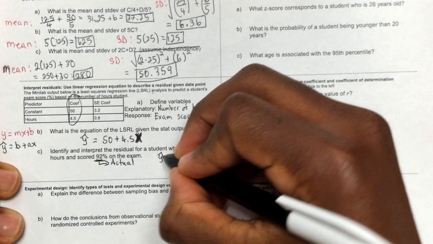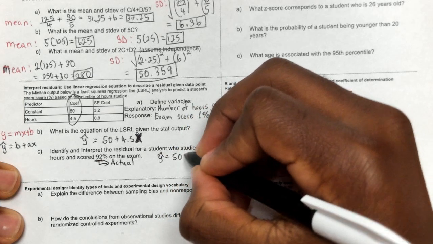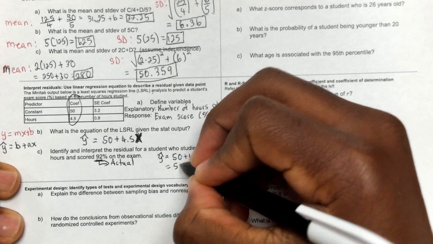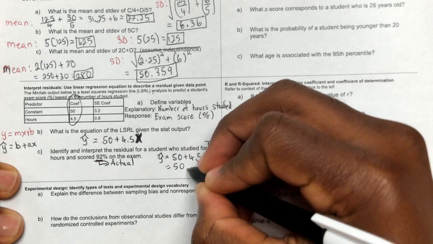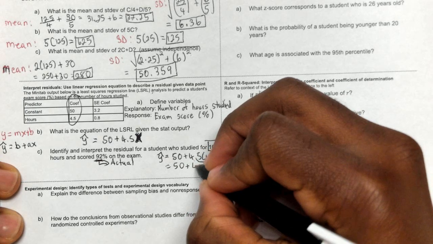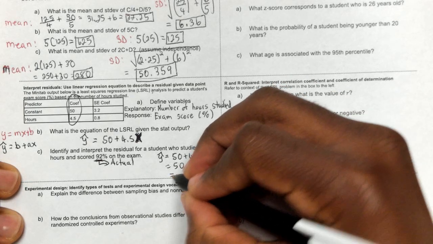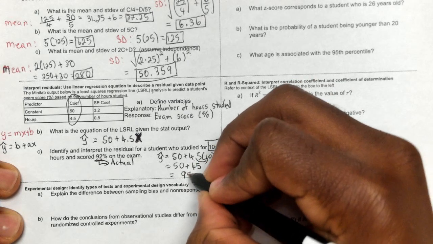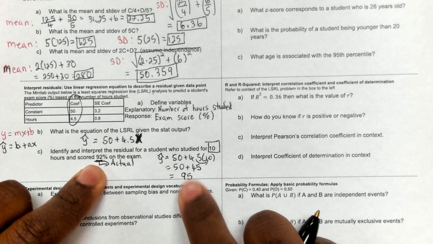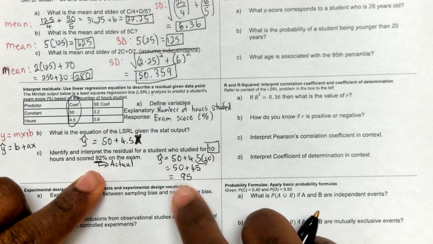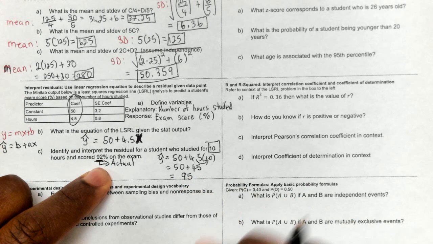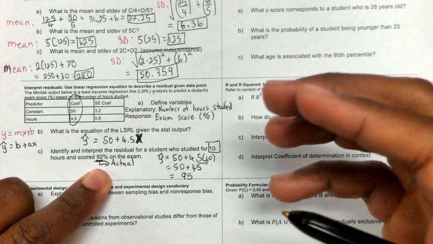So we're going to replace the x value in this equation with 10, all right? We're going to have 50 plus 4.5 times 10. Anything times 10, you either move the decimal point once to the right or you add a 0. In this case, we move it once to the right, it becomes 45. 50 plus 45 is 95. So they actually got 92, and we predicted they should have gotten 95. So we predicted more than what they actually got. So because we predicted more, we can say we over-predicted, all right?